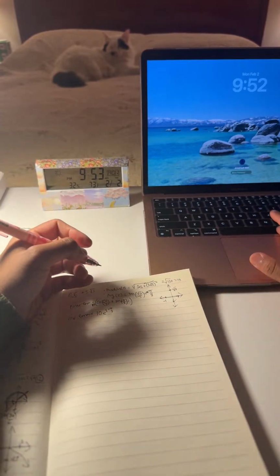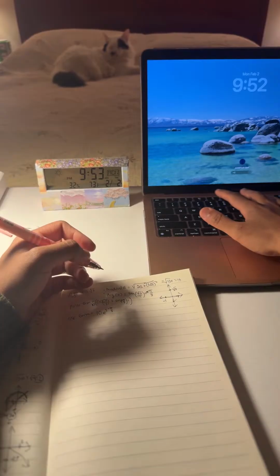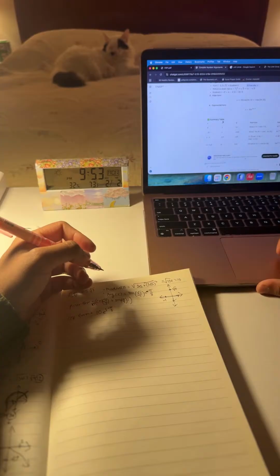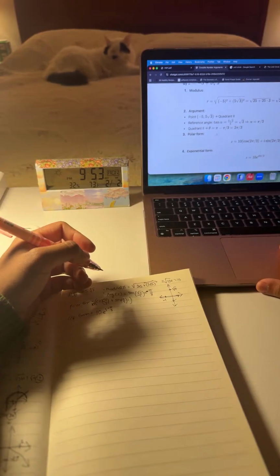I forgot the negative. So let's double check if we got it right. No, we did not. It's just pi/3. Well, we got the r part right. That's 2. It's quadrant 2. But if it's in quadrant 2, then why is tangent of alpha not negative?